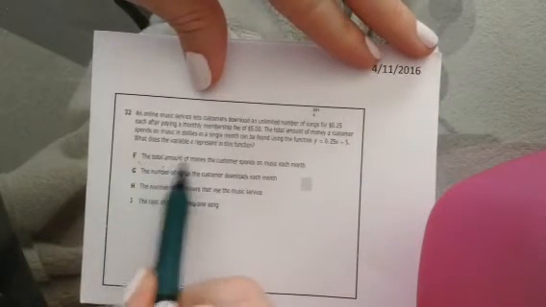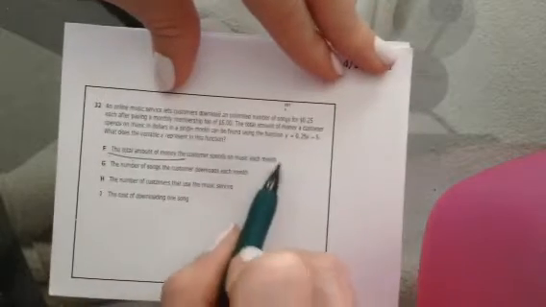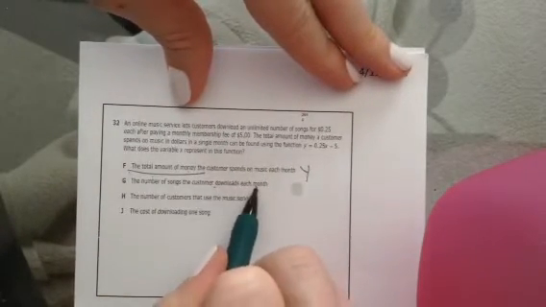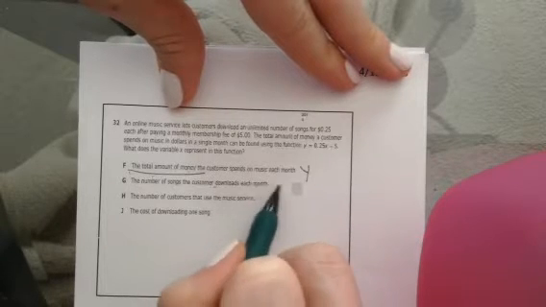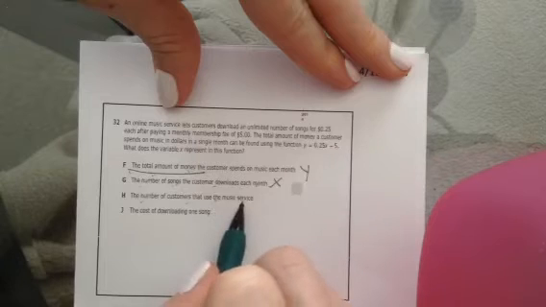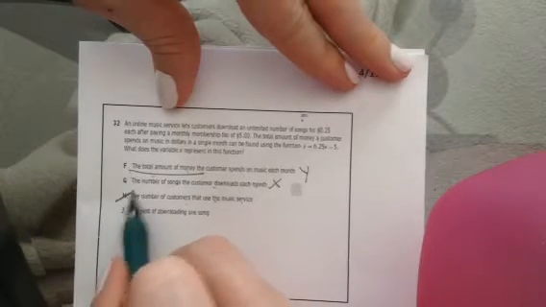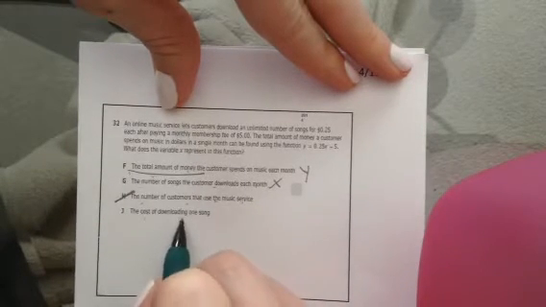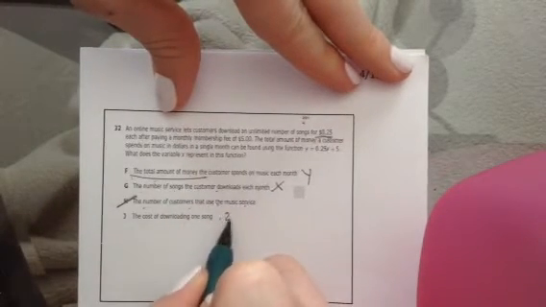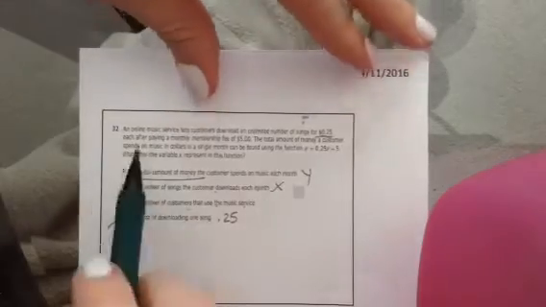So the total amount of money, that would be the y. The number of songs they download each month, that would be the x. The number of customers that use the music service, that's not part of it. The cost of downloading one song, that was 25 cents up here, so it can't be that. Probably you would have crossed those two out. Remember, totals are your end result.